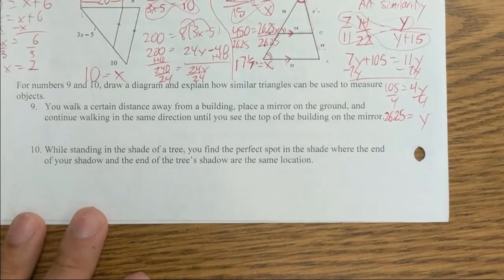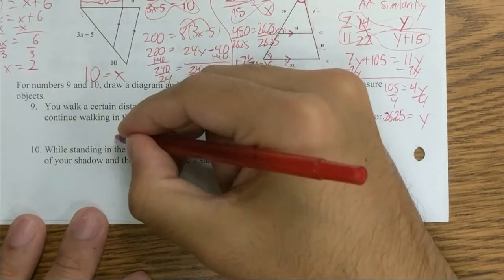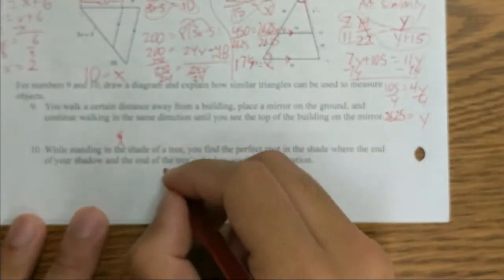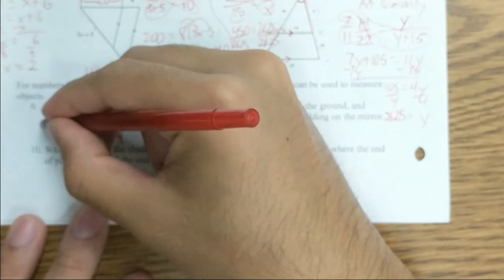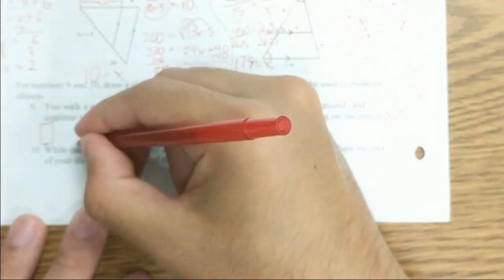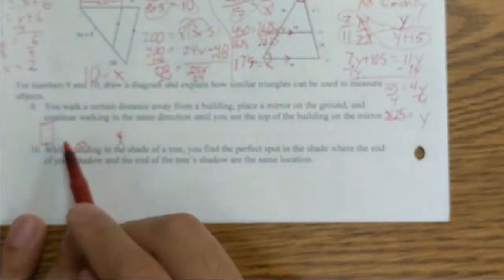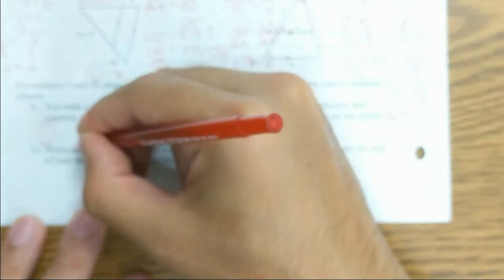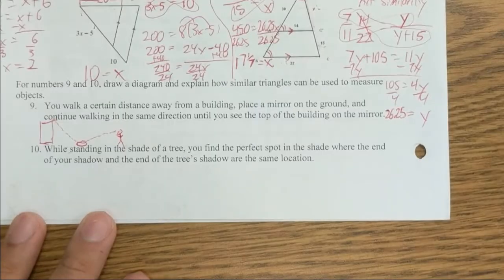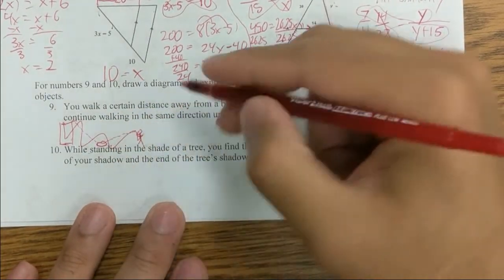Okay, so finally, you're a person. You walk a certain distance from a building. Here's the building you walked away from. You put a mirror on the ground, and then you keep walking away until you see the top of the building in the mirror. This picture is not really accurate because the angles should be the same, so let me retry that.